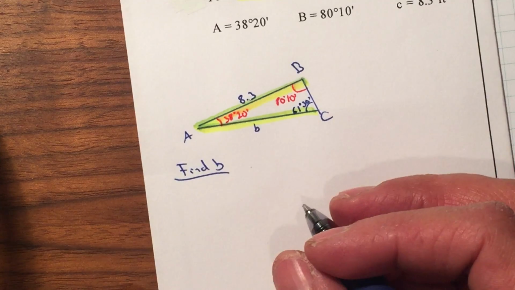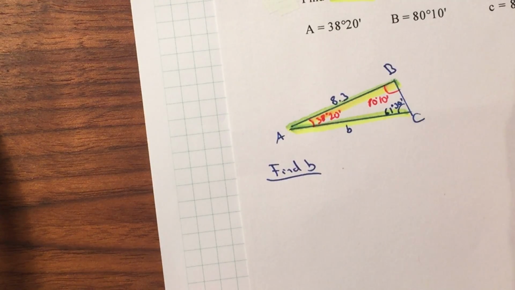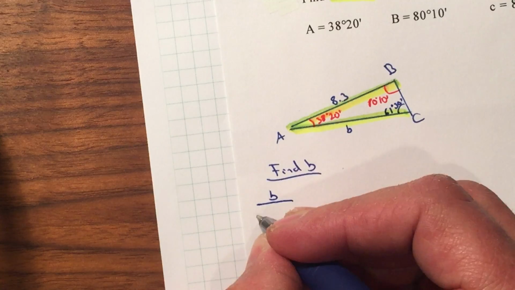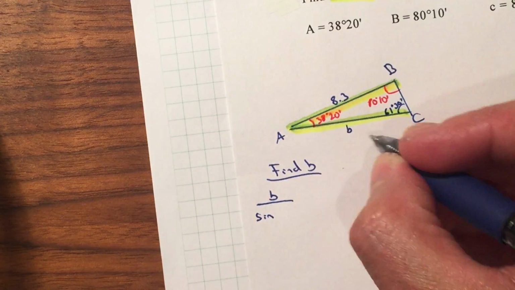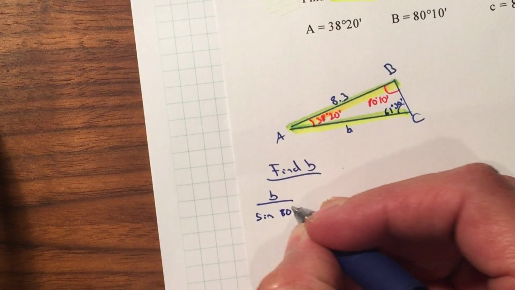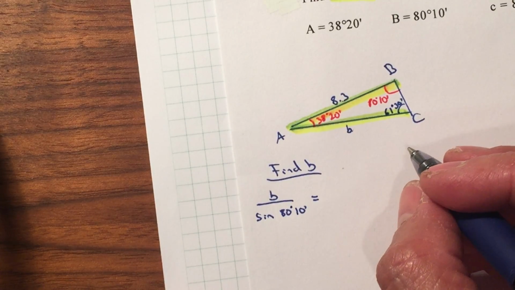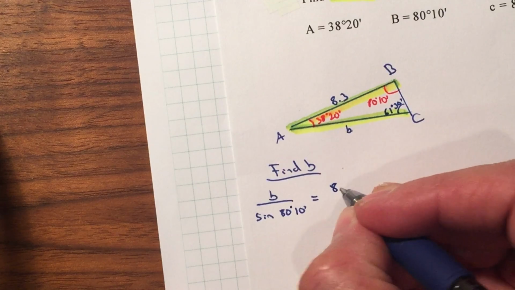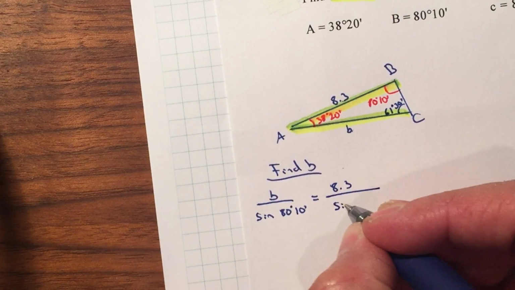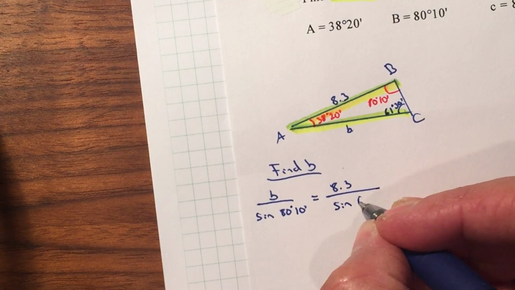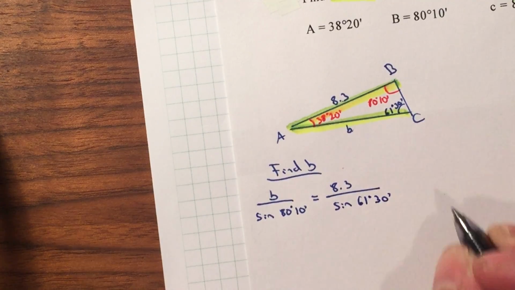And now to find b, it'll be b over the sine of the opposite angle, which is 80 degrees 10 minutes, equal to 8.3 over the sine of the opposite angle, which is 61 degrees 30 minutes.